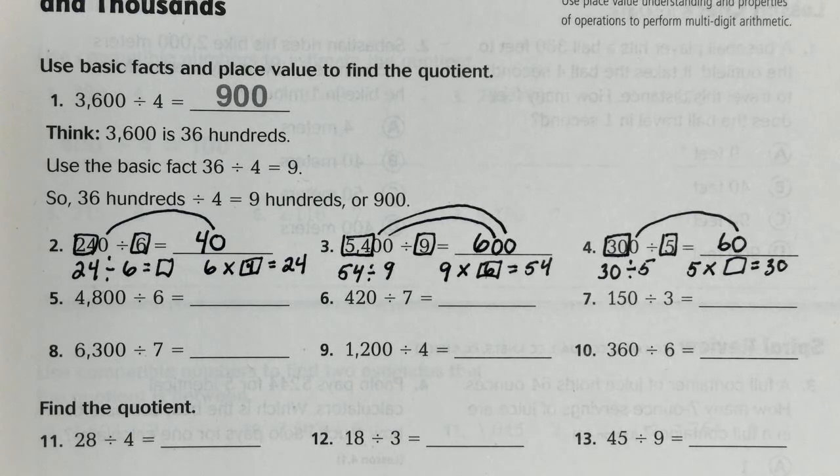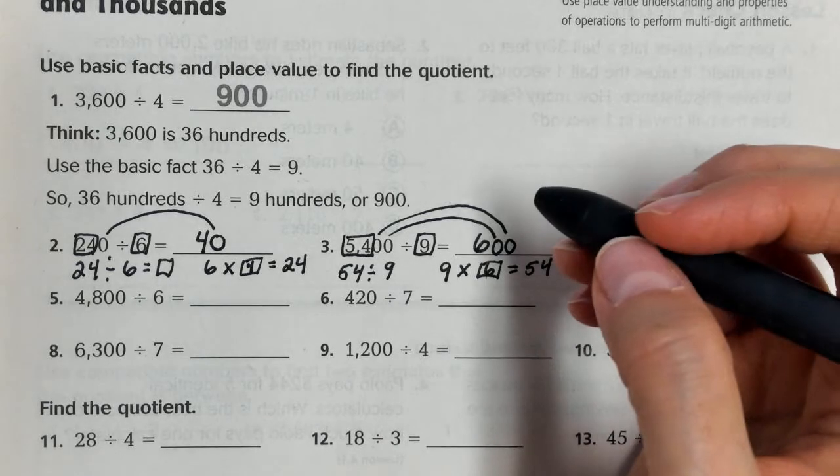All right, Taraji, did you do numbers 8, 9, and 10? All right.